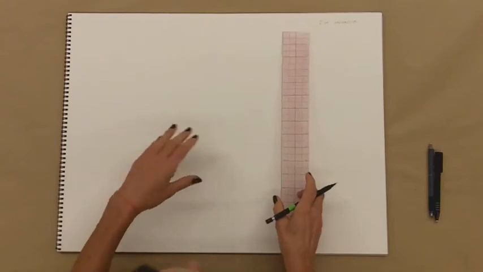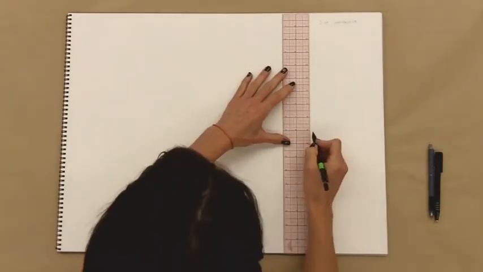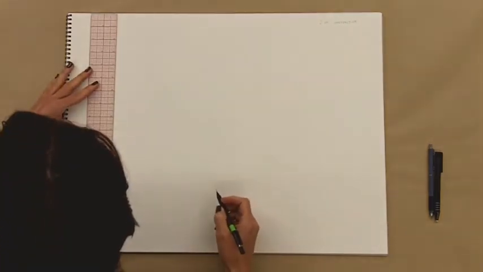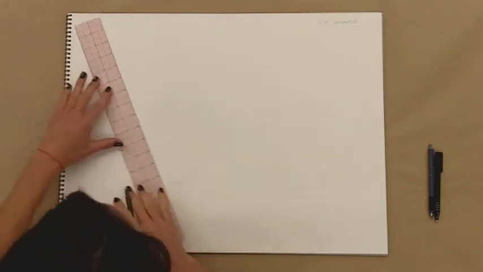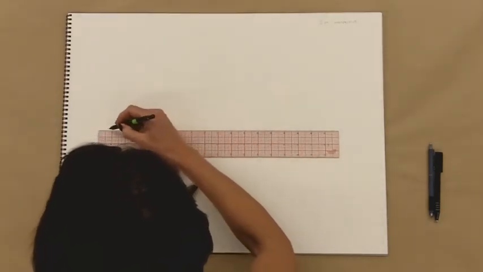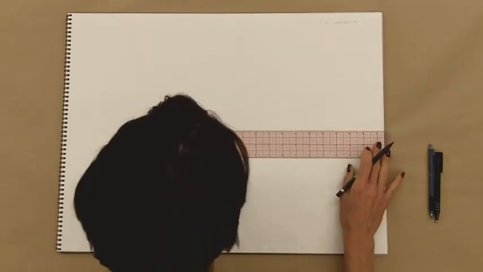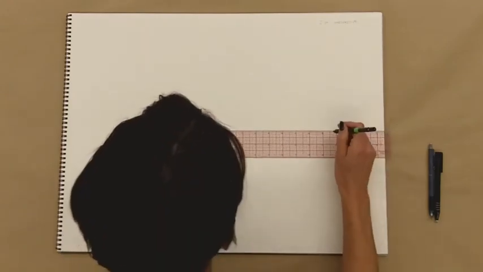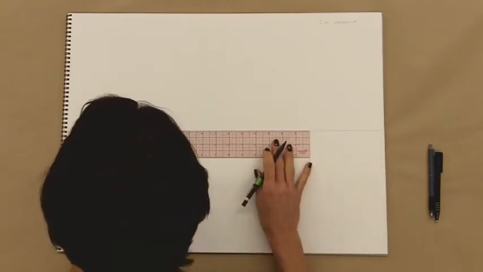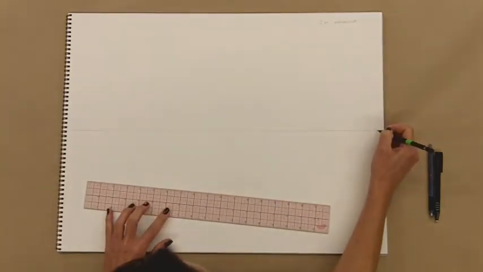So the first thing I like to do is establish an eye level line. I am coming about halfway down my paper, and this line has to be perfectly horizontal. I am going to make a horizontal line in the middle of my paper. This represents your eye level. This is your point of view, or where you are in relationship to the objects around you. They're either at your eye level, above your eyes, or below your eyes. So we're going to just pick this as where our eyes are.